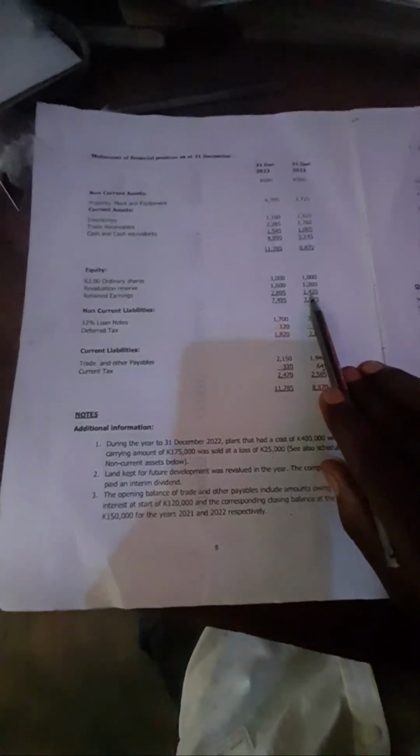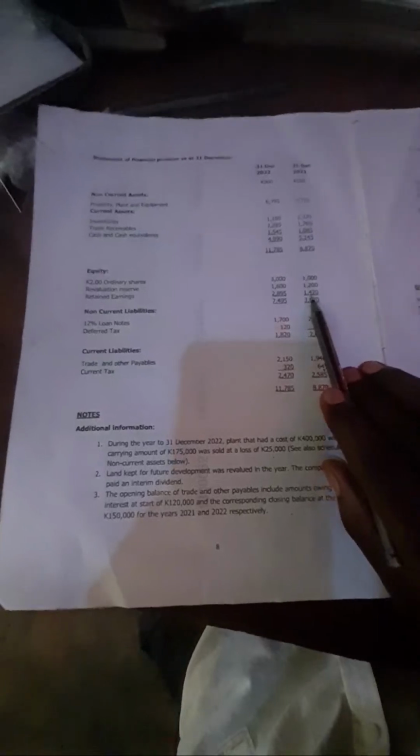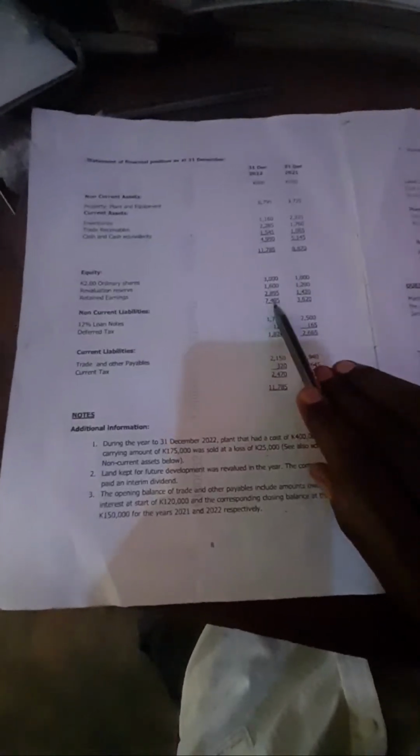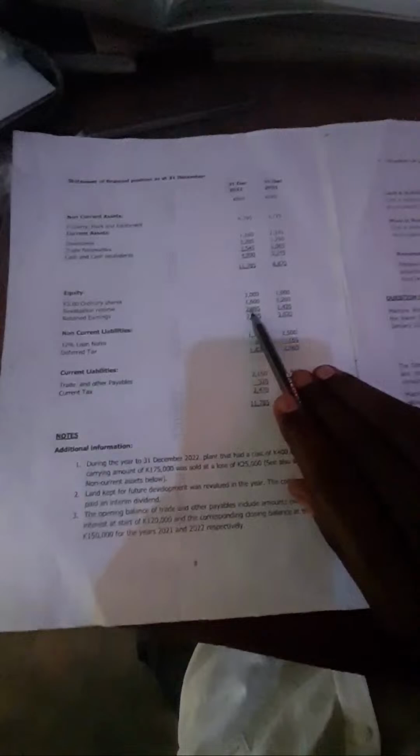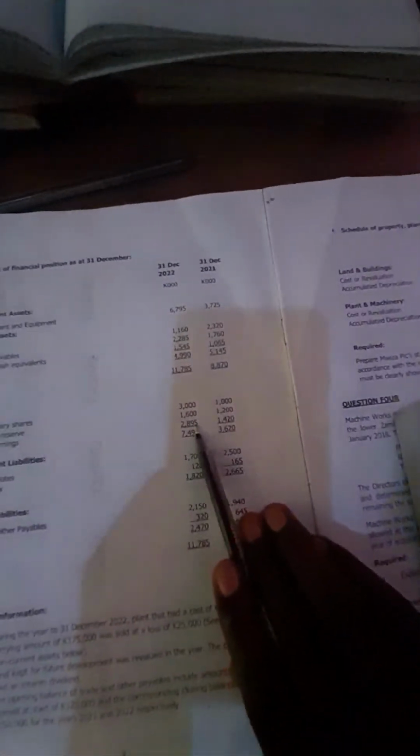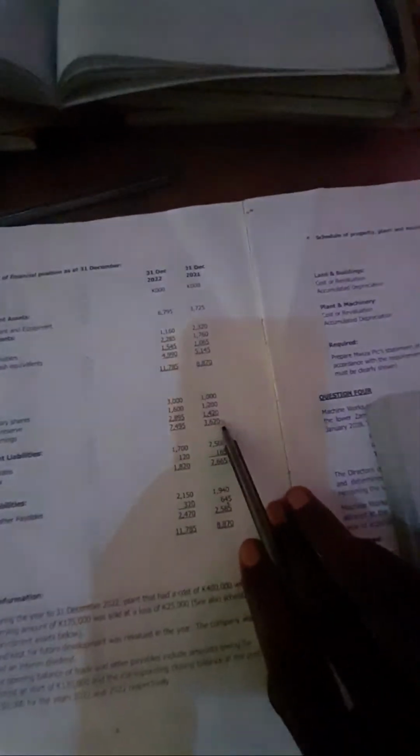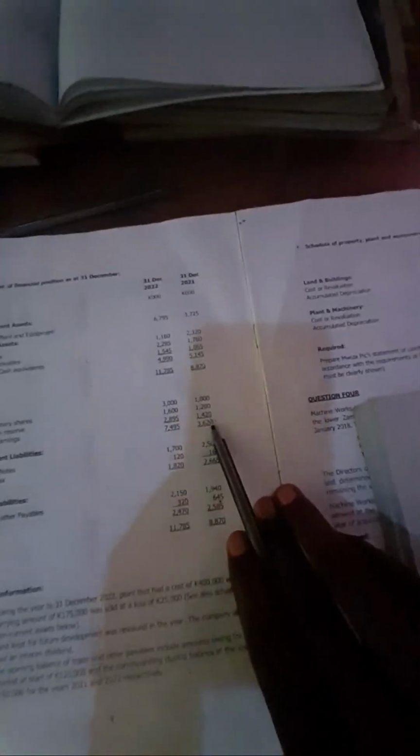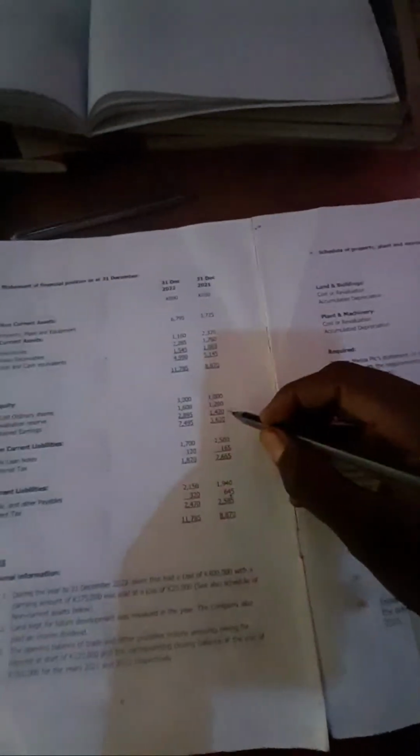Am I actually picking the correct figures here? Yeah, exactly. So the retained earnings were 128.95 in the last year, and 14.20 in the previous year, because this is 2021, that is 2022. So this is retained earnings at start, this is retained earnings at end.